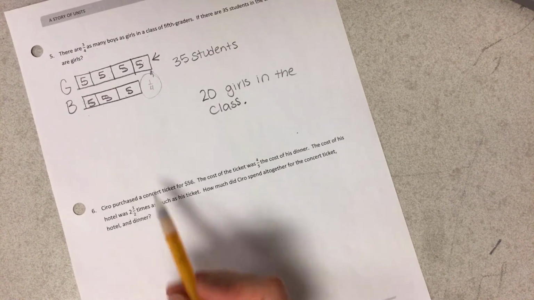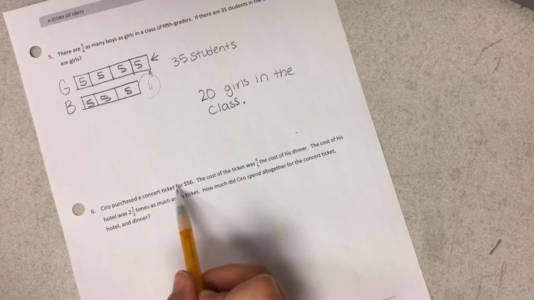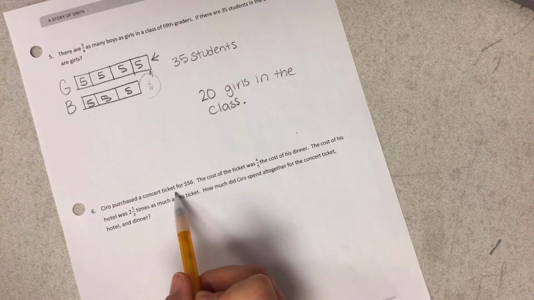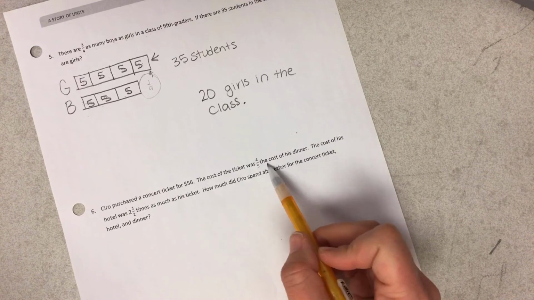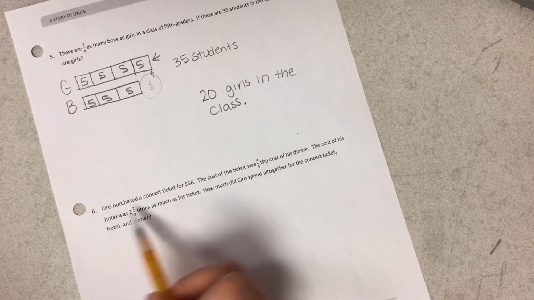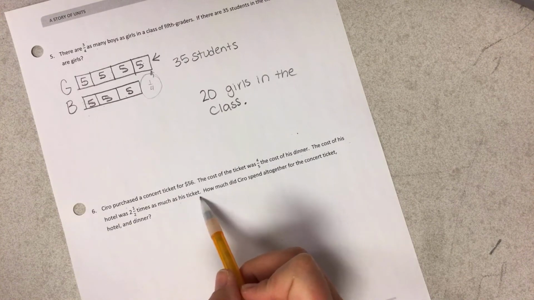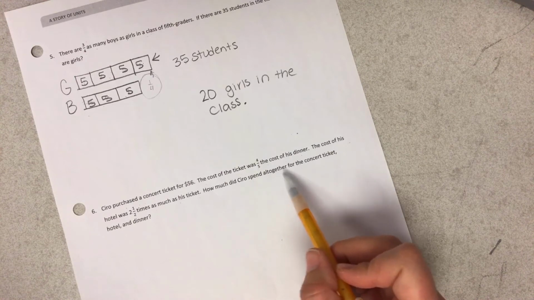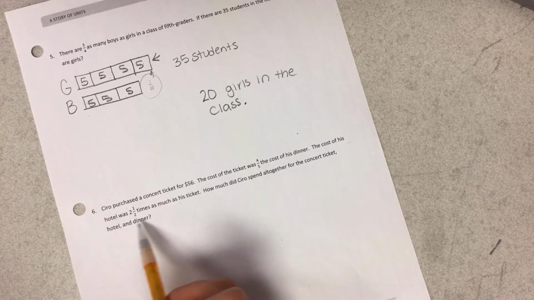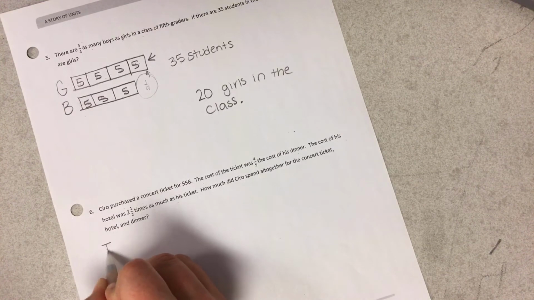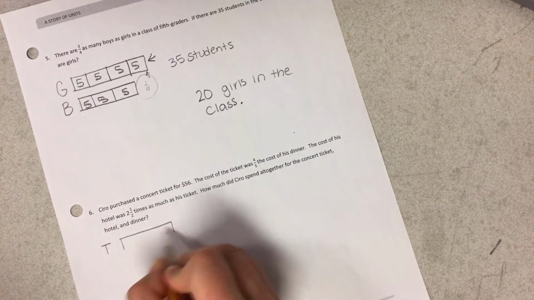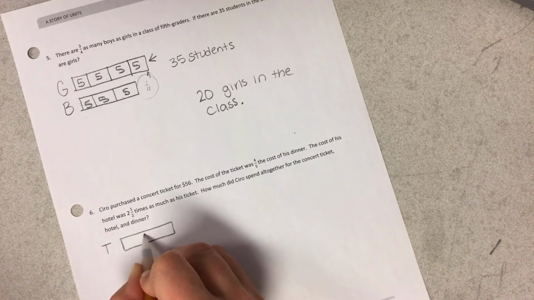This next one, it says Ciro purchased a concert ticket for $56. The cost of the ticket was 4/5 the cost of his dinner. The cost of his hotel was 2.5 times as much as his ticket. How much did Ciro spend all together for his concert ticket, hotel, and dinner? Okay, so I'm going to go ahead and put T for ticket. I know that the ticket cost $56.